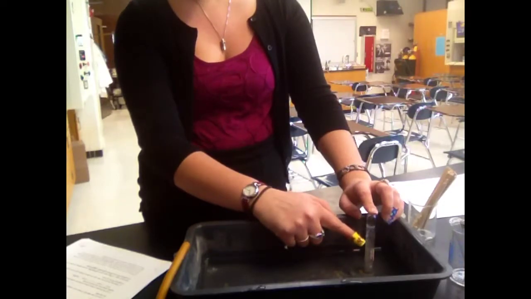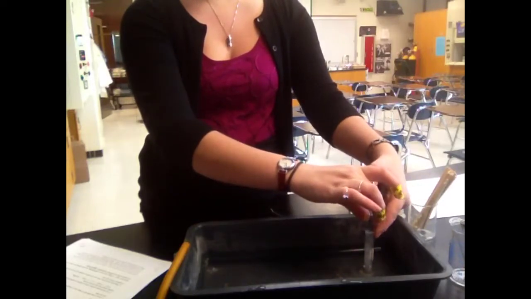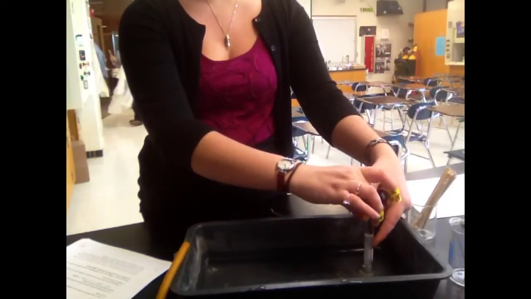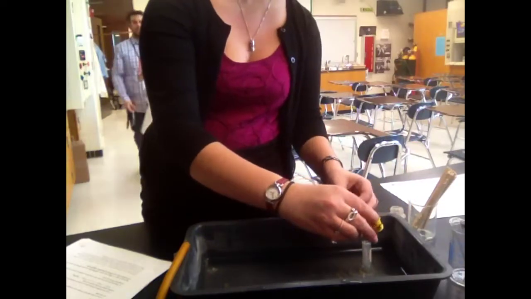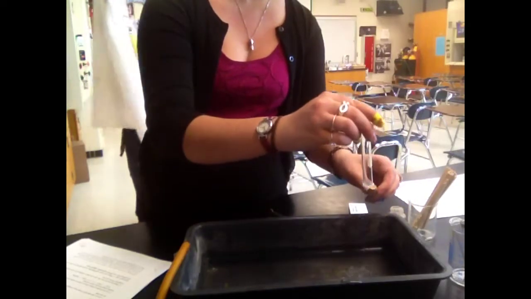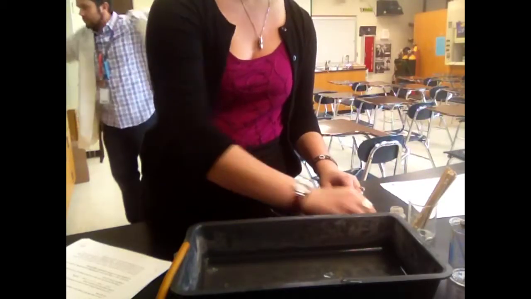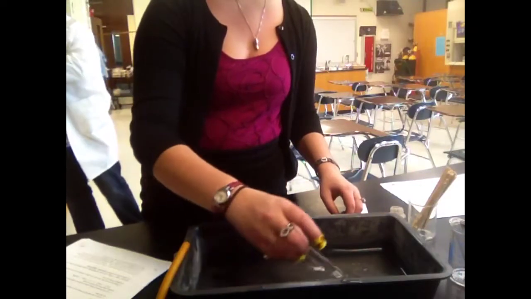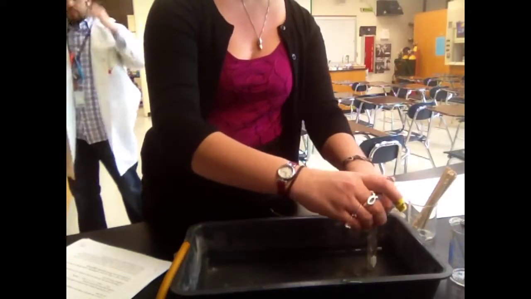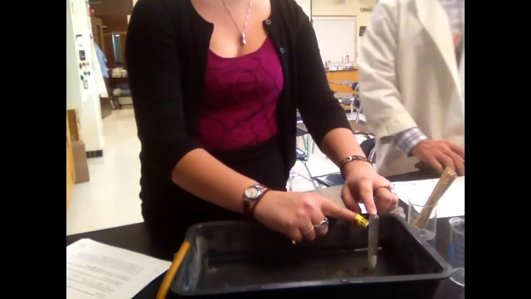Okay. It's almost there. You can see the water level go down as the gas fills up the test tube. So right when it gets right here, I'm going to lift the test tube up, allow that leftover water to fall out, and cork it. And then I'm going to take my final test tube and only fill it up about 1/12 with the acetylene gas. So right about here.